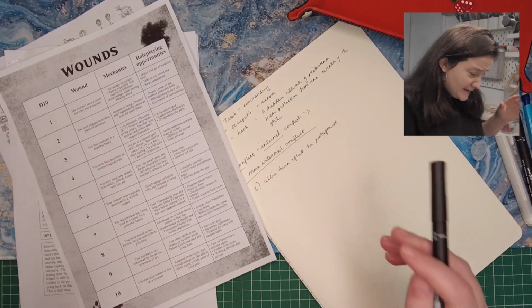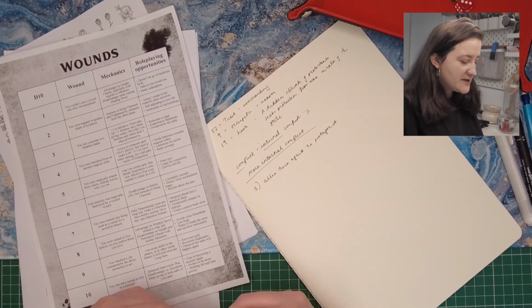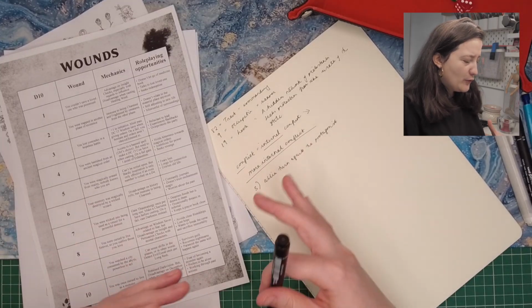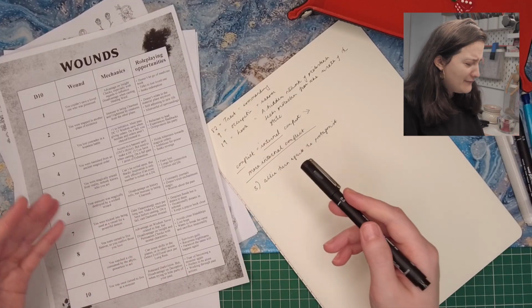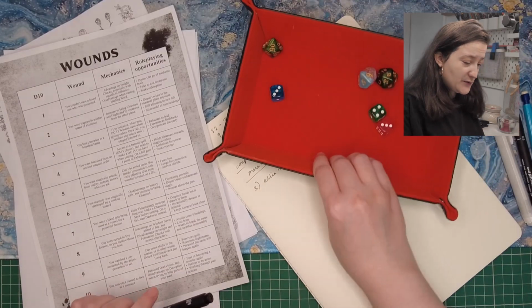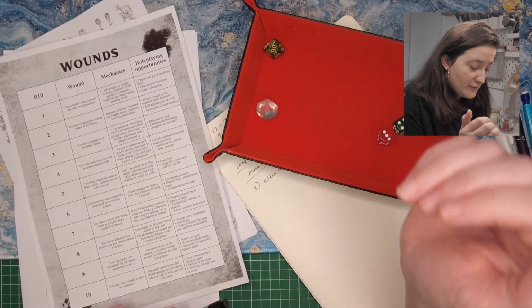Again, with these sheets, you don't have to use all of them at the same time. This is what I'm doing. You can just use them in isolation when you're stuck. So just say I thought of a character and I'm not sure the type of wound they have. Yeah, I can roll a D10 to get an idea. Again, we don't have to use it. It's just purely to help you along the way. So let's see what kind of wound they might have.